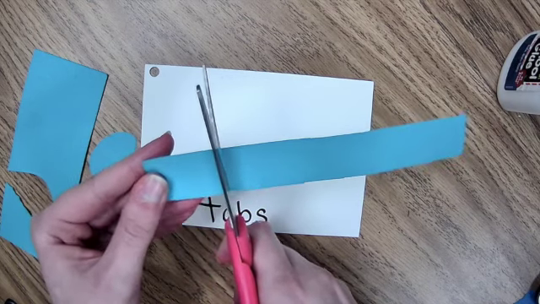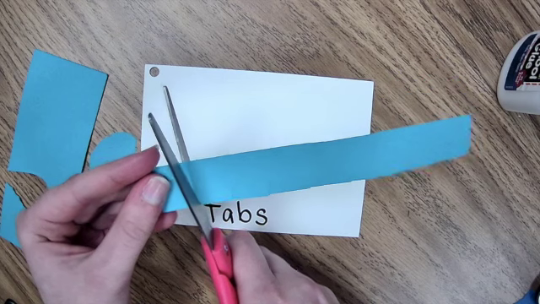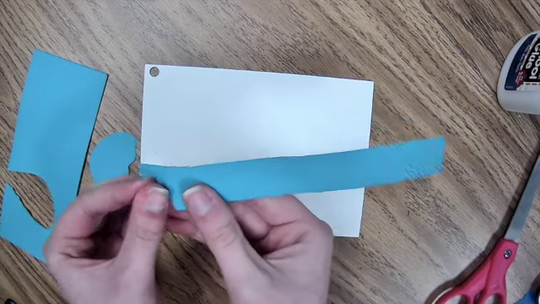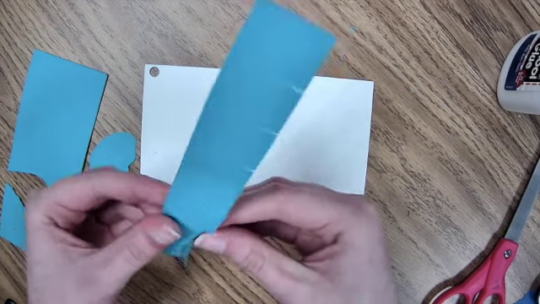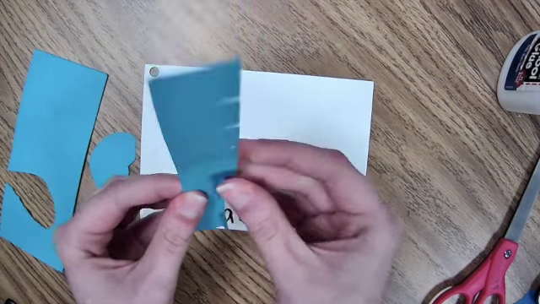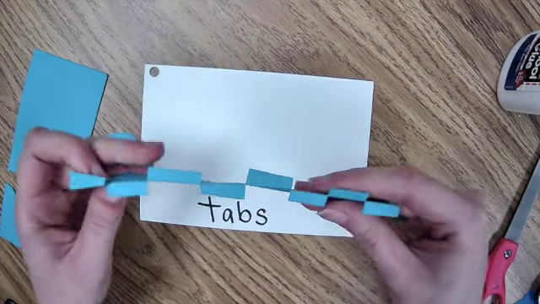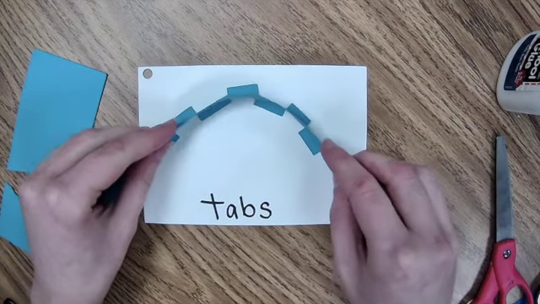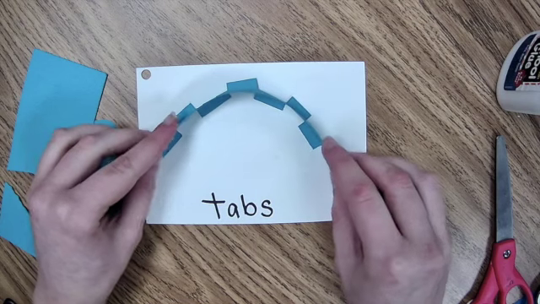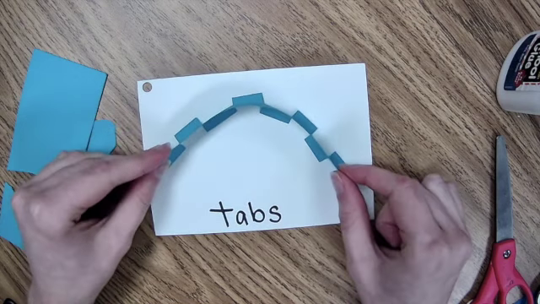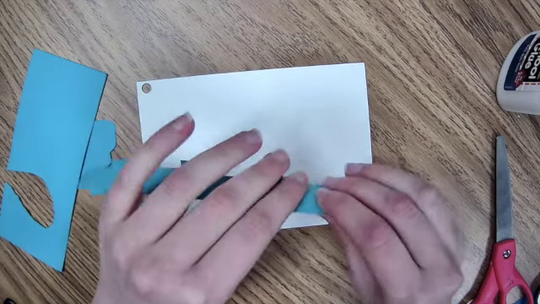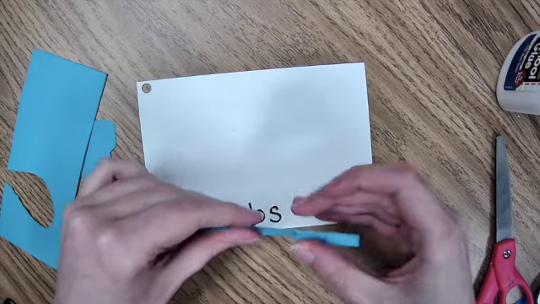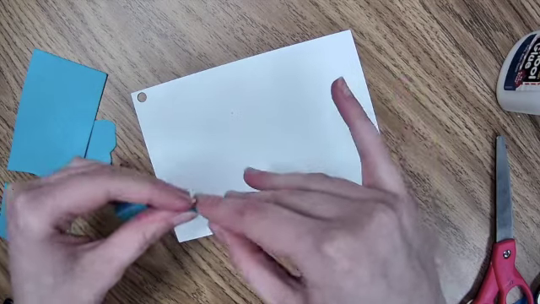You can choose how far to put your tabs. I'm doing mine about every half of an inch. Okay, so now I have my tabs. I'm going to fold them back and forth so that it looks like this. Now I can glue down my paper so that it sticks upright. You can decide whether you want your tabs alternating like this or if you want to put them all on one side, it doesn't matter. If you want them all on one side, just bend them back the other direction.